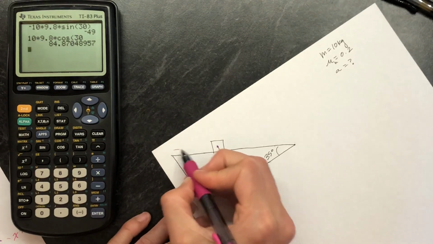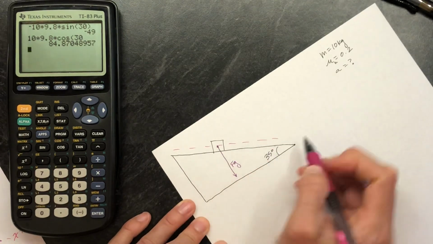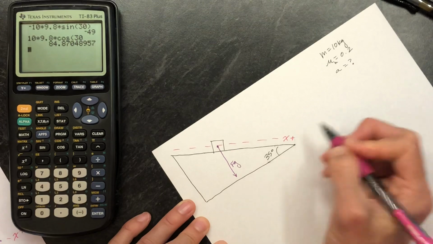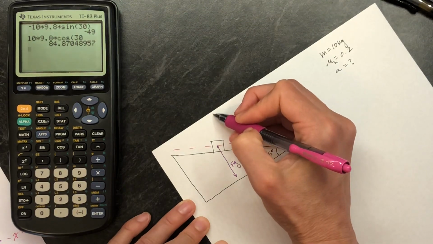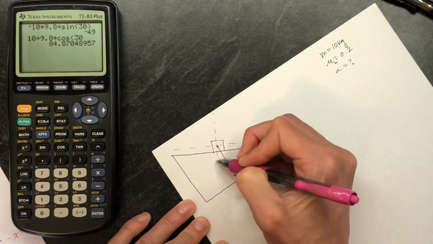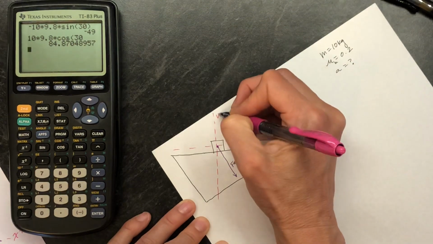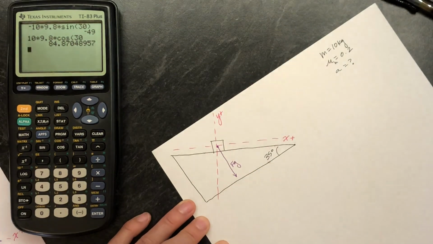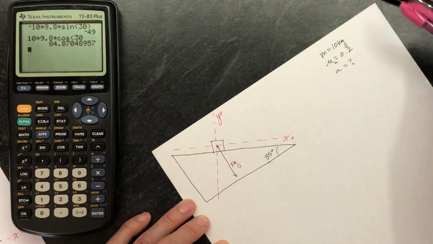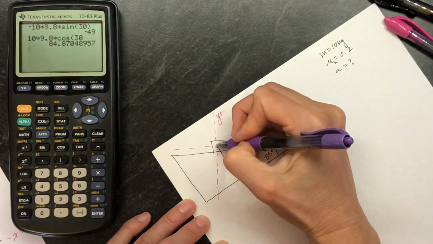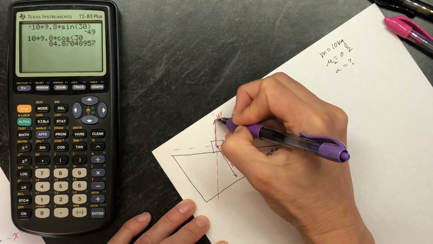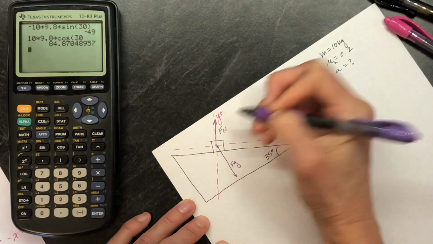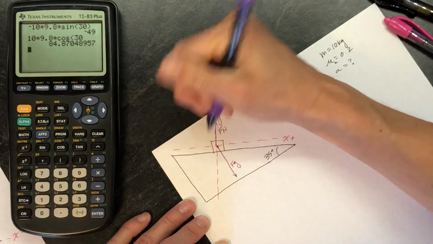Then you draw your x-axis and then your y-axis. So x-axis parallel to the inclined plane, y-axis perpendicular, and that's positive y. And then we draw our other forces. So we have normal force, and we have frictional force.